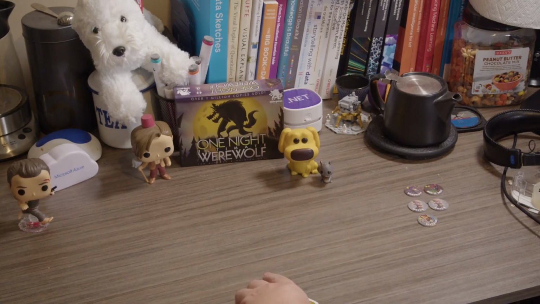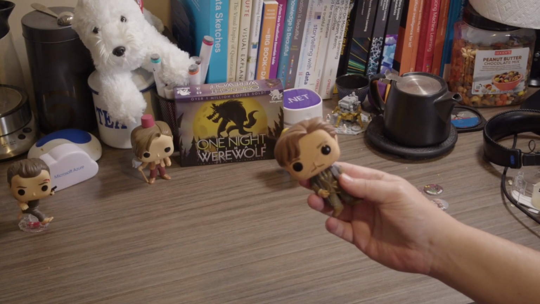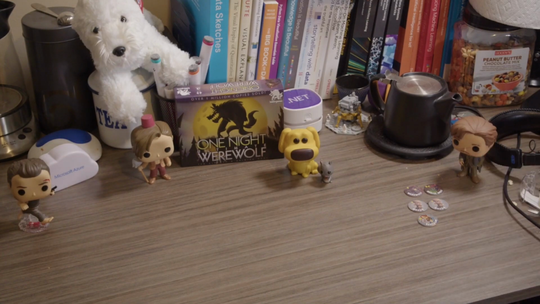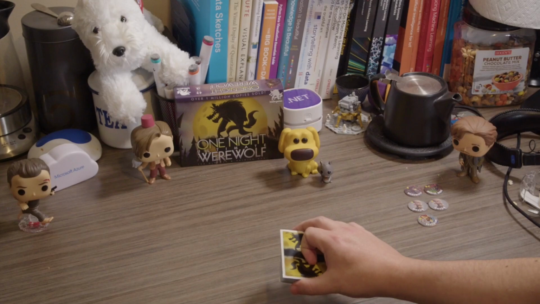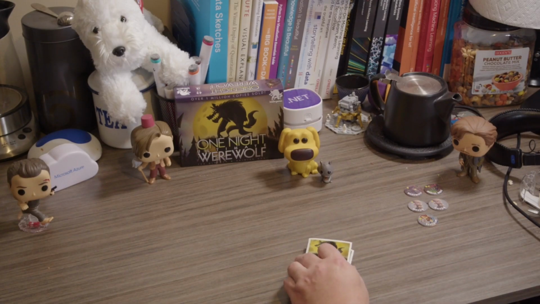Each one of these actually represents a separate data science project that I've done in the past. Whenever I do a new data science project, I go out and I get a new bobblehead. So Professor Lupin from Harry Potter is representing this data science project. So I guess he'll watch. But you shuffle the cards, and each player is going to get a role assigned. But first, let's look over what each of these roles are.